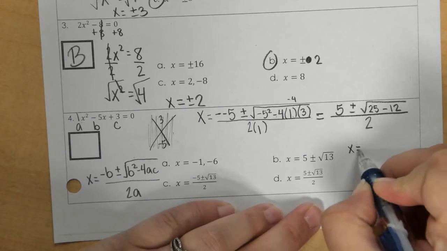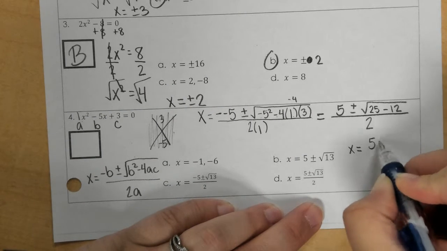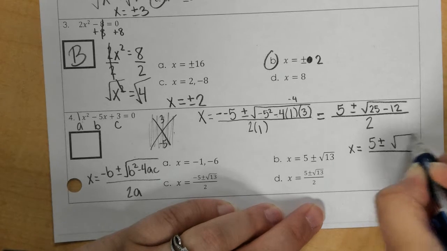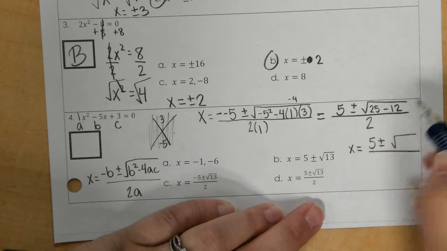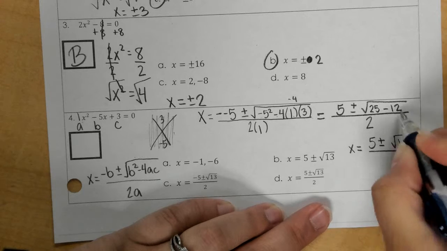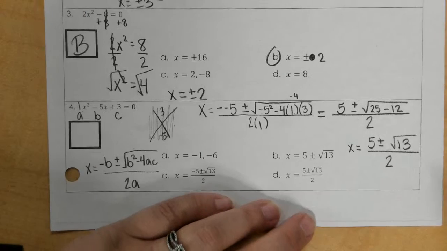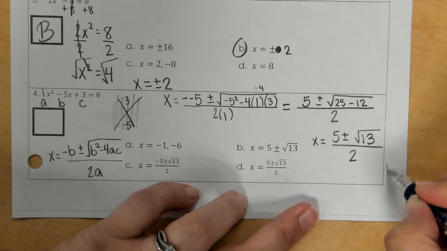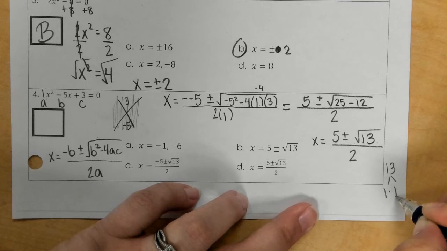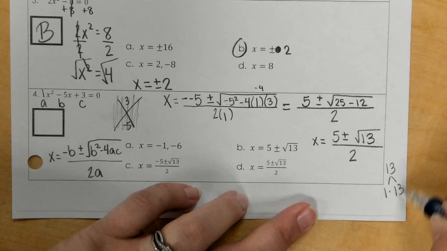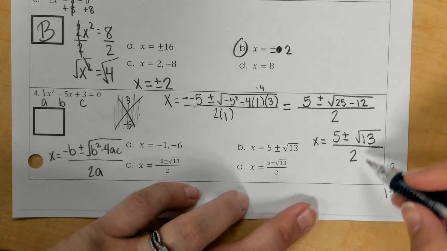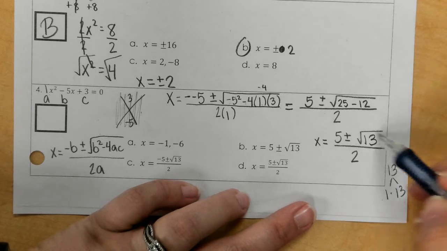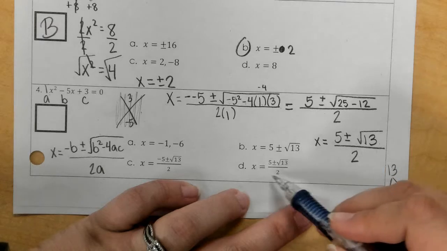To keep simplifying, we have 5 plus or minus the square root of 25 minus 12 is 13. All over 2. Okay, so 13, if I try to do a factor tree, I only come up with 1 and 13. So 1 times 13 goes back in the radical. It's not a perfect square, so this is my final solution, which is D.